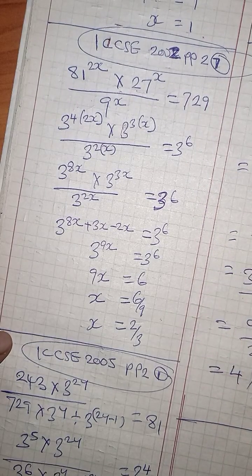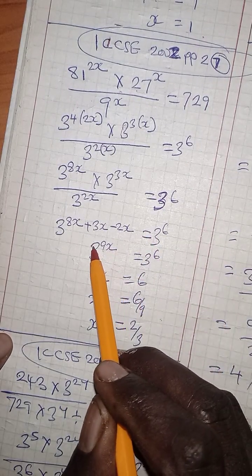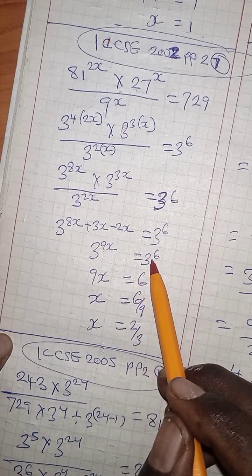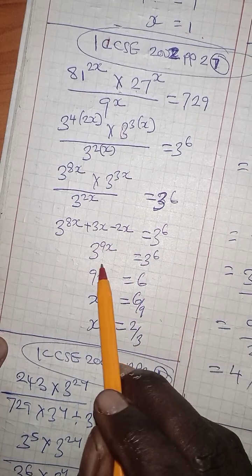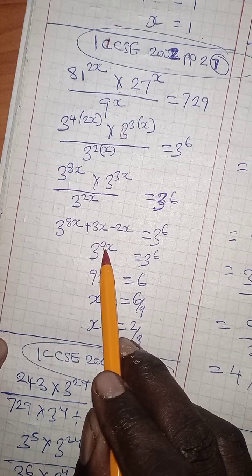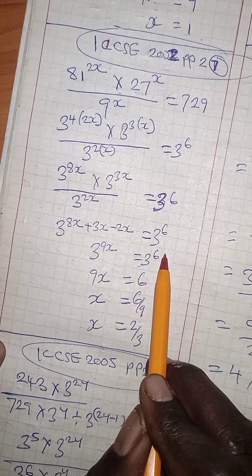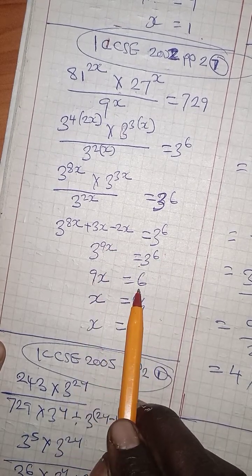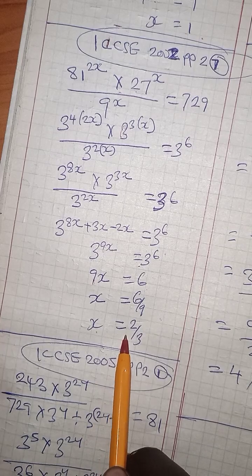Now simplifying, we get that 3 raised to the power of 9x is equal to 3 raised to the power of 6. Now, since the base is the same, it means that the powers are equal to each other. 9x is equal to 6. If 9x is equal to 6, simplifying, you get that x is equal to 2/3.